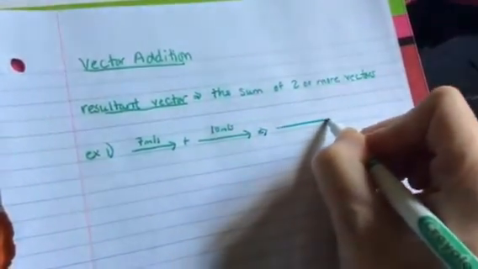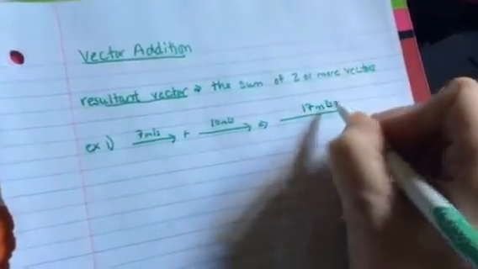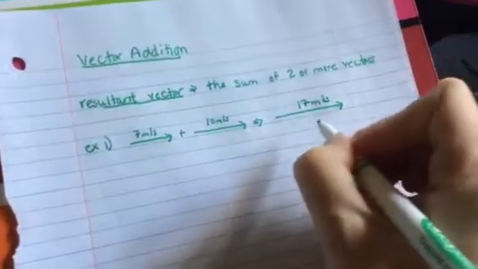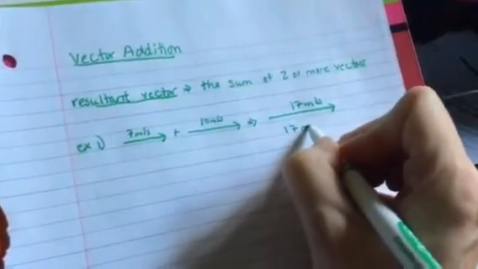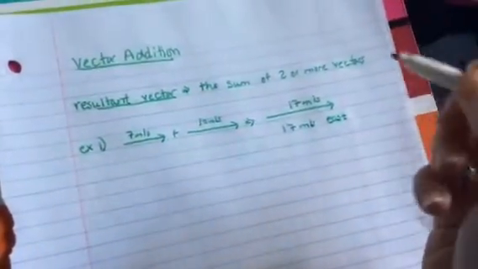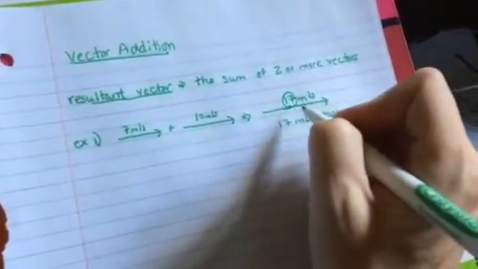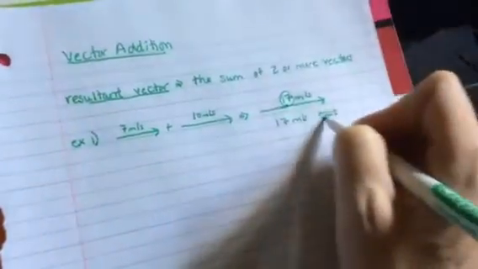That would be one long vector, and you simply add it together and get 17 meters per second. You can show the vector and write that it goes 17 meters per second east, because vectors always have a magnitude, which just means size, with a unit and a direction.